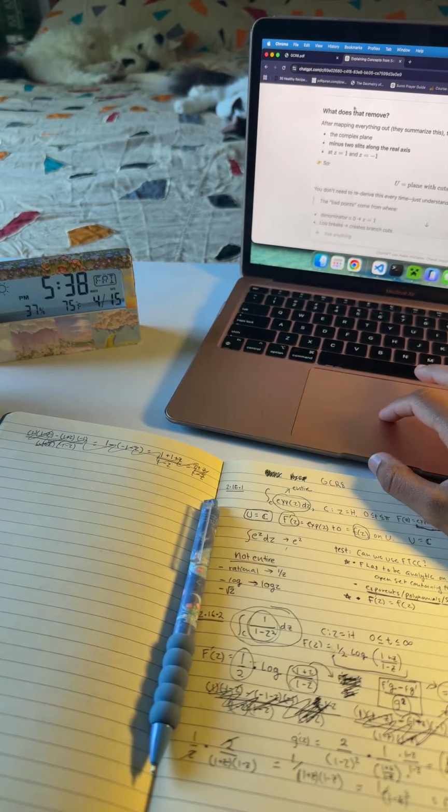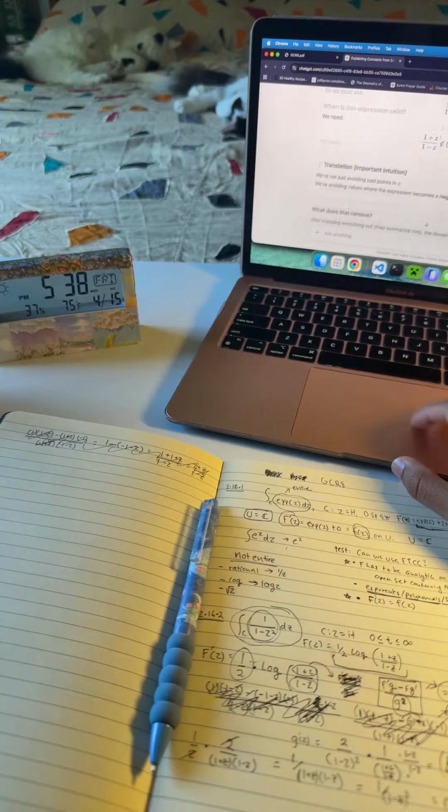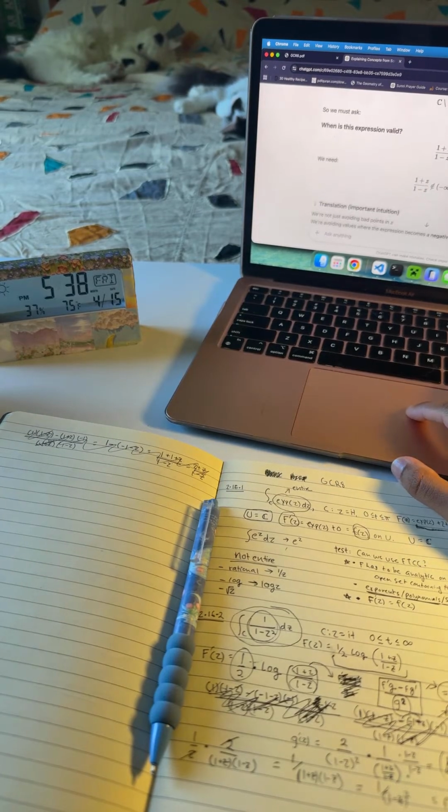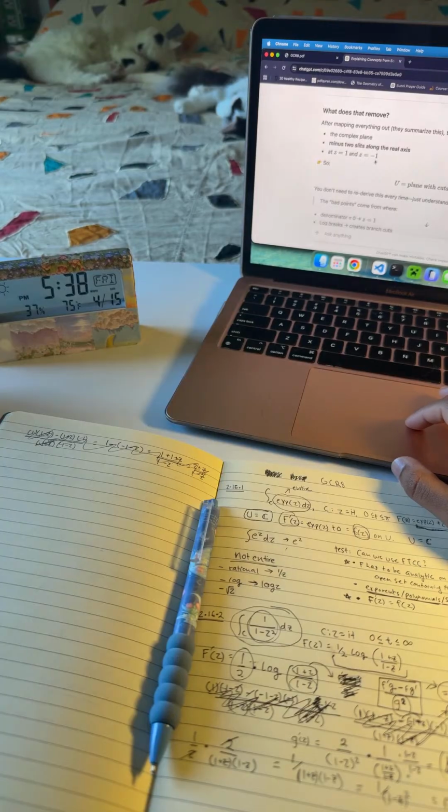So after mapping everything out, the domain becomes the complex plane minus 2 slits along the real axis at z equals 1 and z equals negative 1. So U equals the plane with cuts at negative 1 and 1. Because if this was negative 1, it'd be at 0. If this were 1, it'd be at 0. So we're going to avoid when z equals 1 and negative 1.